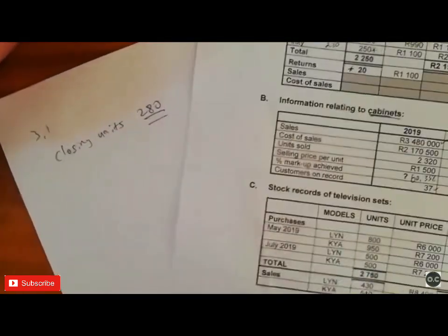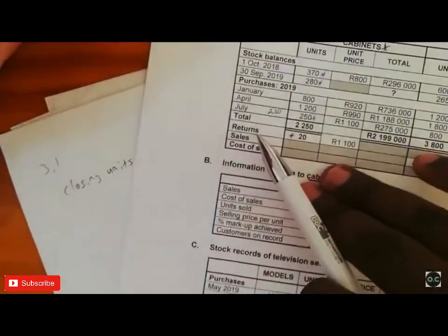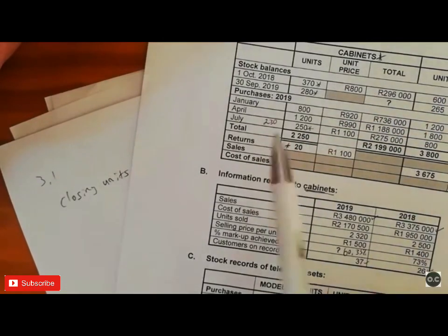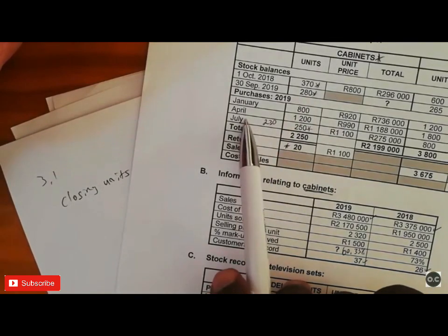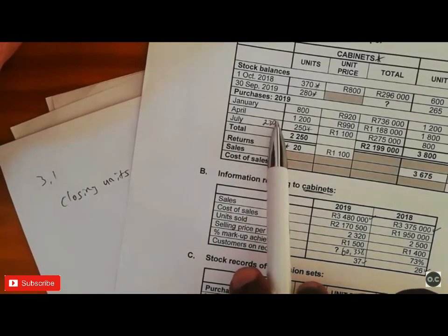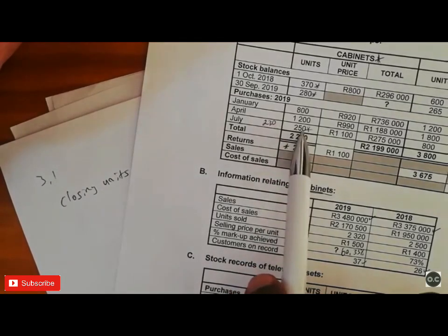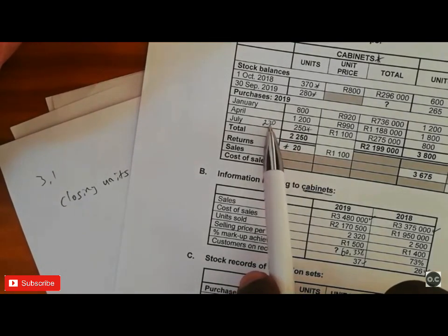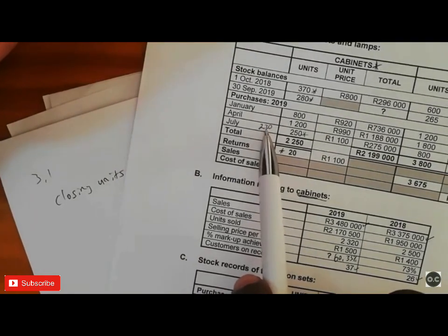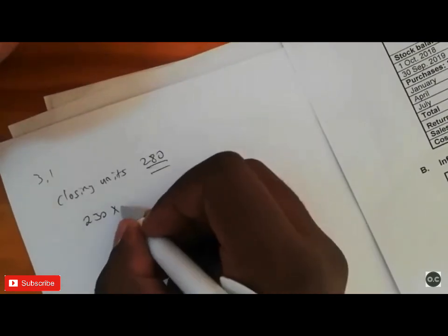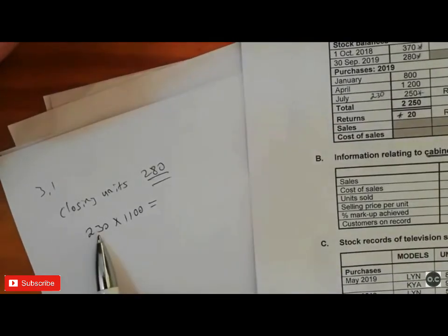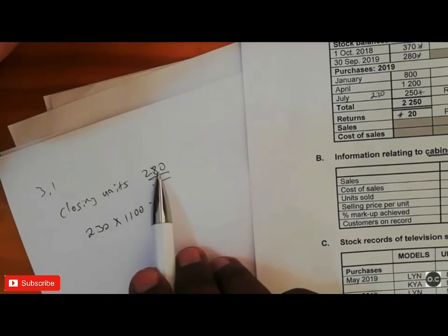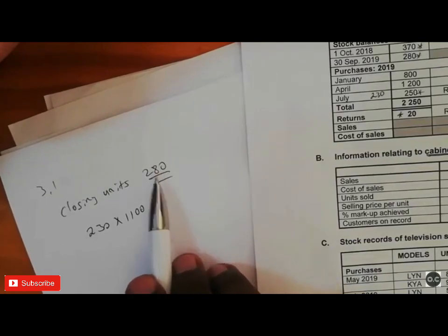So we said that we'll move bottom up to calculate our closing stock. We'll move from bottom up, right? Which means that the amount that makes up this 280, the units, they start from July, right? But in July, how many did we buy? 230. We bought 250, we returned 20. So in other words, we only have 230 from the July stock, right? So from the July stock, we've got 230 units at 1,100 each. But that doesn't make up 280 yet, right? So we're still missing how many more units to make up 280?